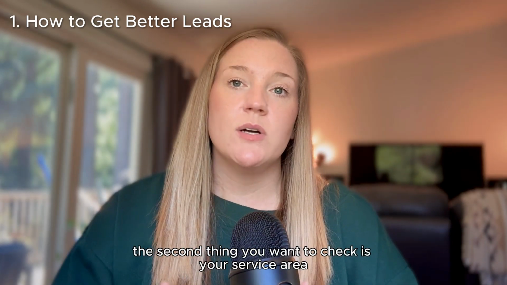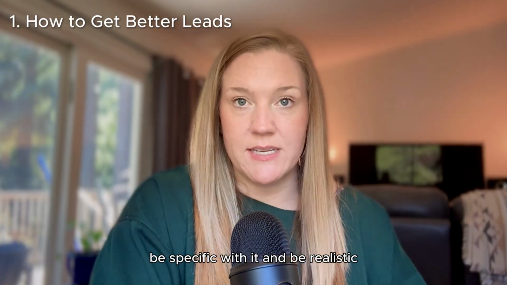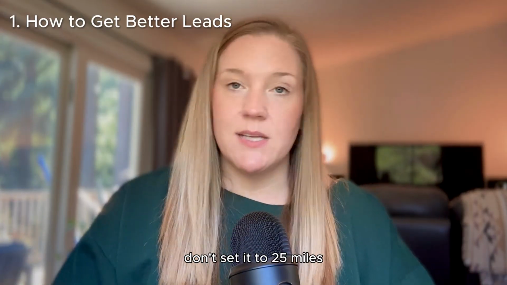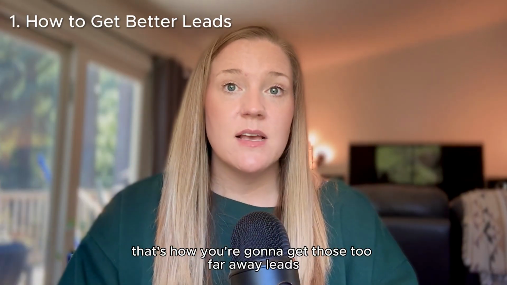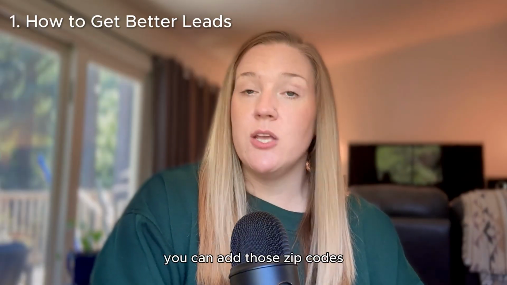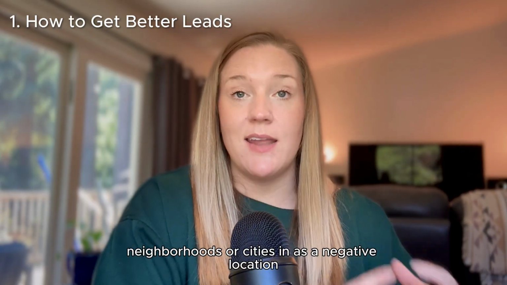The second thing you want to check is your service area. Be specific with it and be realistic. If you only work within 10 miles of your office, don't set it to 25 miles. That's how you're going to get those too far away leads. And if you continuously get calls from people in a certain location, you can add those zip codes, neighborhoods, or cities in as a negative location.